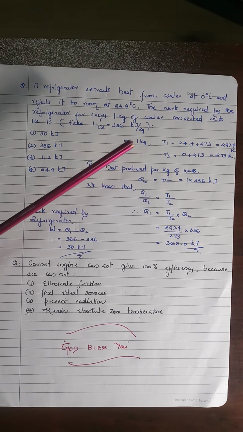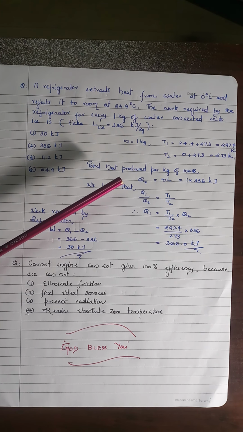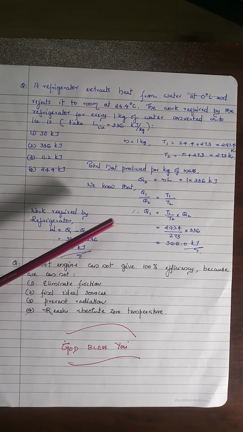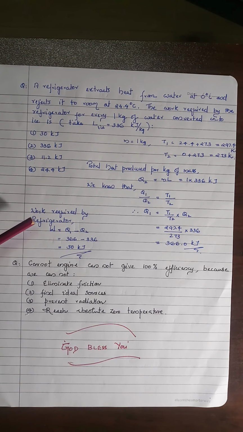So the total heat per kilogram is M into L, so roughly 1 into 336 kilojoule. But we know Q1 by Q2 is equal to T1 by T2, so we get the value of Q1. So the work is nothing but Q1 minus Q2. So simply 366 minus 336, you get the answer as 30 kilojoule. A good question, a previous year question.